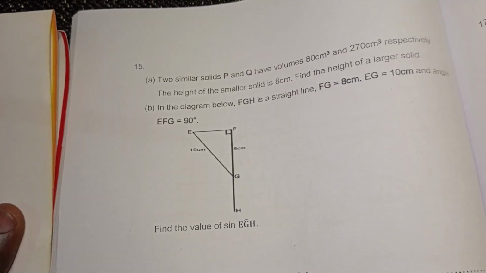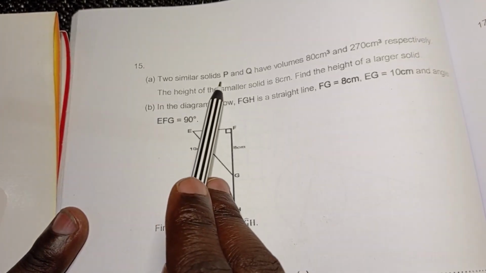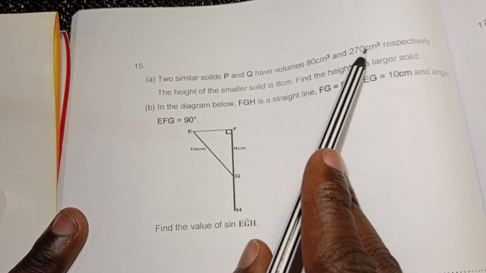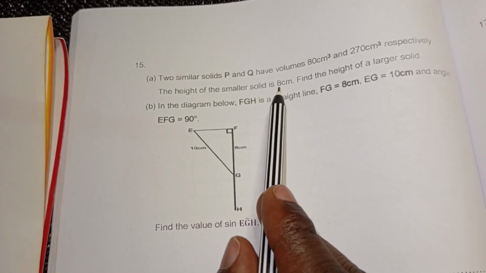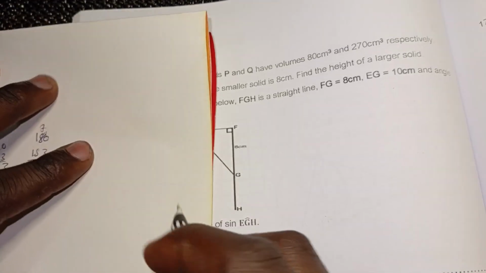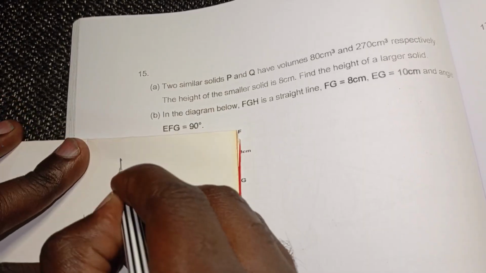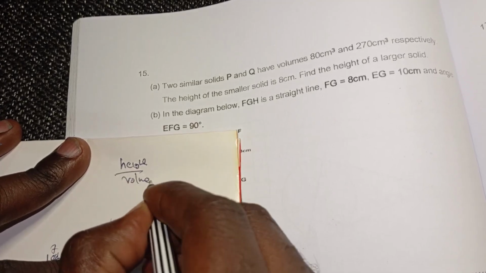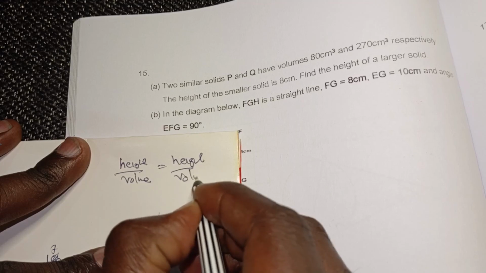Question 15 says two similar solids P and Q have volumes 80 cubic centimeters and 270 cubic centimeters respectively. They are told the height of the smaller solid is 8 centimeters. Find the height of the larger solid. So what you are going to do here is say height over volume is equal to height over volume.